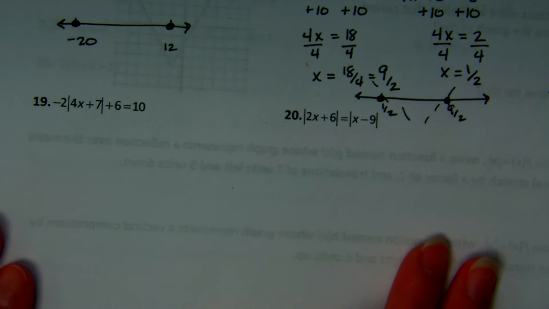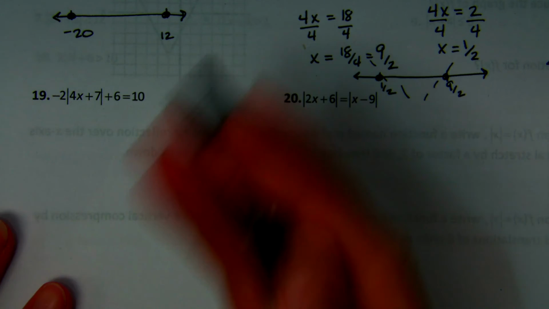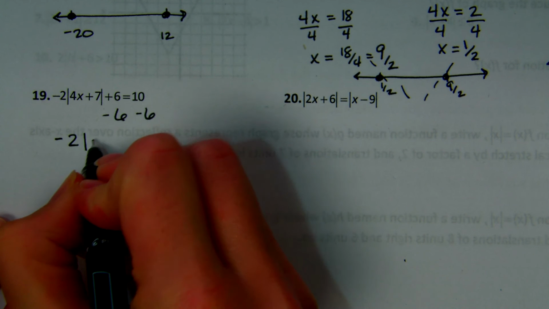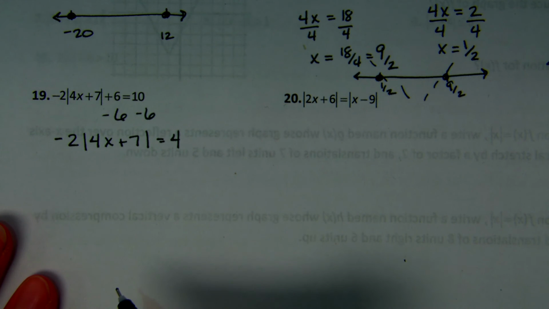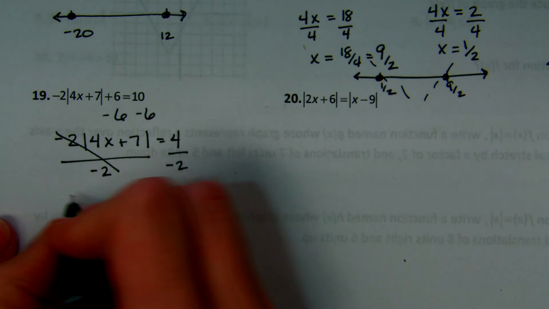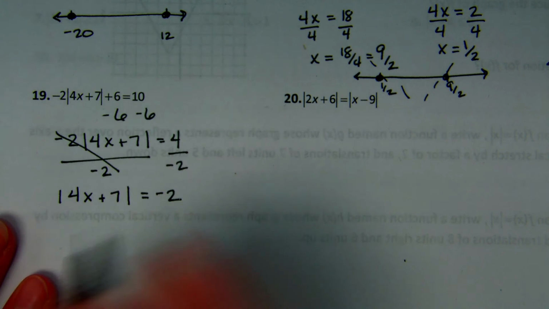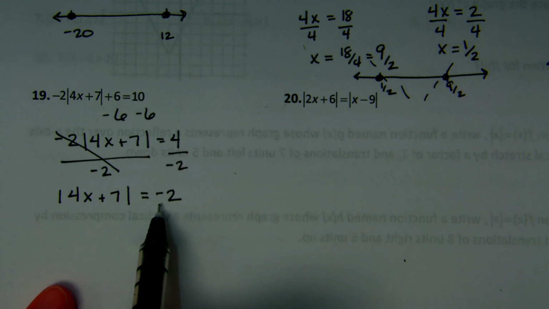All right. Oh, one more of these. How exciting. And so the way that we do this, guys, is we subtract 6 from both sides, and you get -2 times the absolute value of 4x plus 7 is equal to 4. And then I need to get rid of that -2, and so I'm going to divide by -2. Gets rid of it over there, and I get the absolute value of 4x plus 7 is equal to -2. And you should be yelling at the screen right now to tell me to stop, because I don't need to go any further. And the reason I don't need to go any further is that I cannot have an absolute value that is equal to -2.